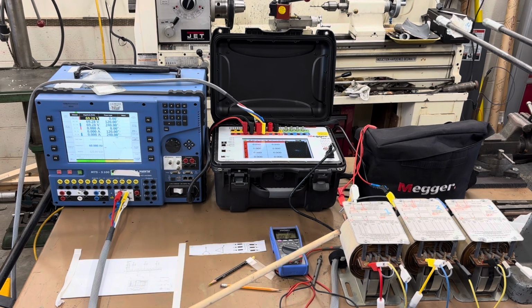So on the bench, we've got a Manta 5100, and that's going to be our voltage source. We've got a Megger PMM2 that we're going to use as a phase angle meter. We've got 3 single phase transformers, and what we're going to do with these is connect them in a YD1 IEC, or like this. This is the transformer nameplate that we're going to emulate.